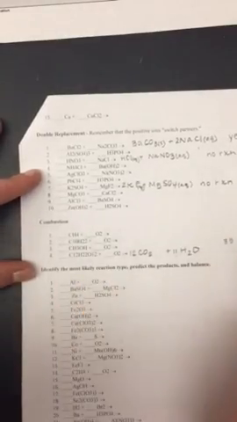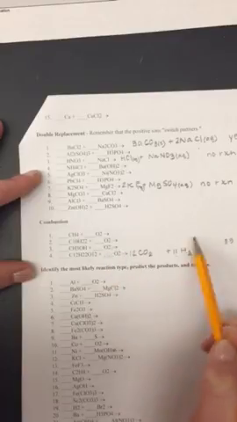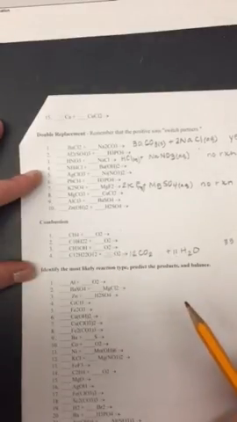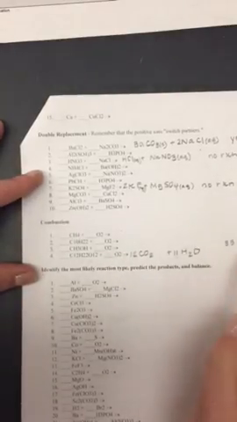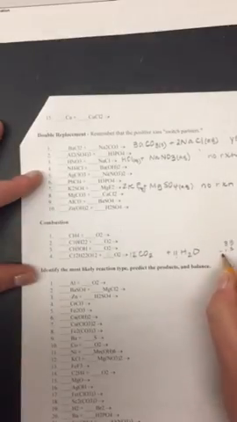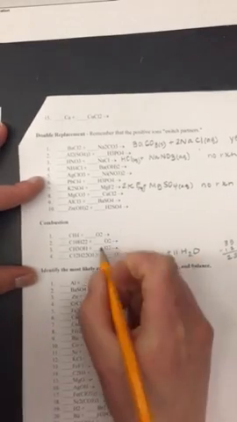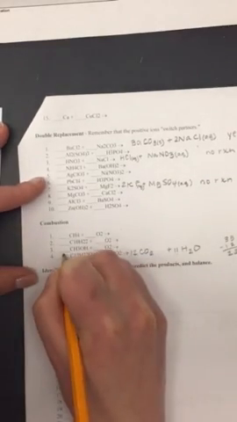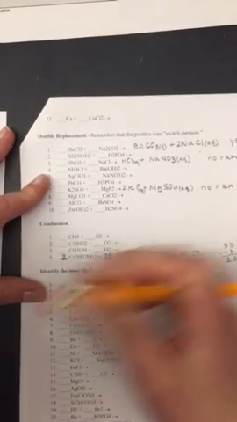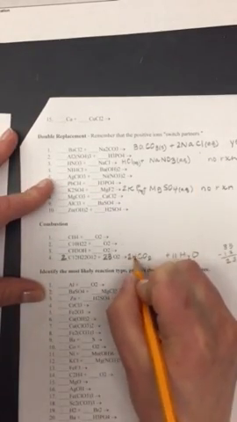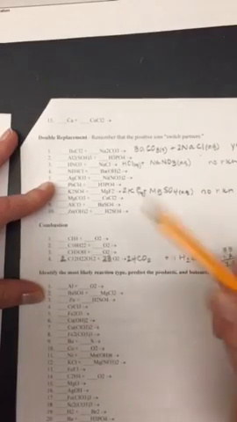We've got 12, but we can't make an odd number of oxygen. So we're going to do, let's see, 35 minus 12 is 23, which would make this 11.5. So if we double this, so 23, 2, 24, and 22 should be balanced.